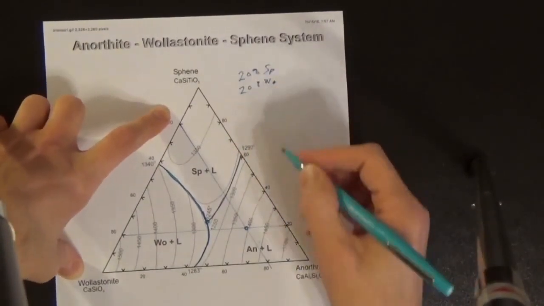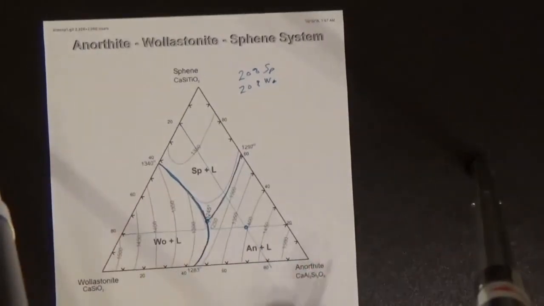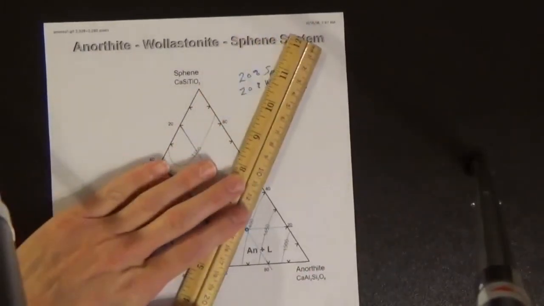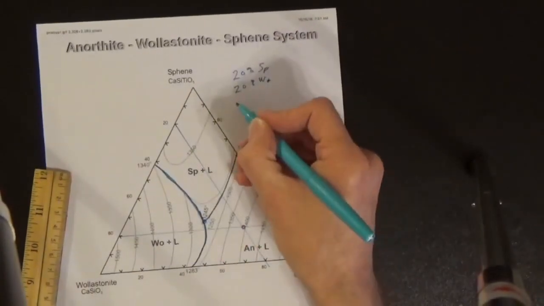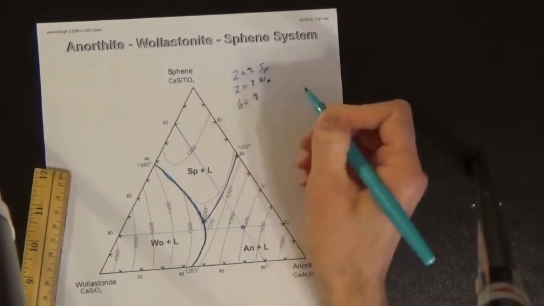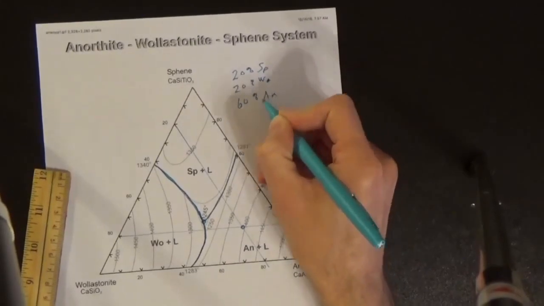And then that also means you necessarily have, if you want to, you draw it in as a parallel line, or you can just subtract to get 60% AN.